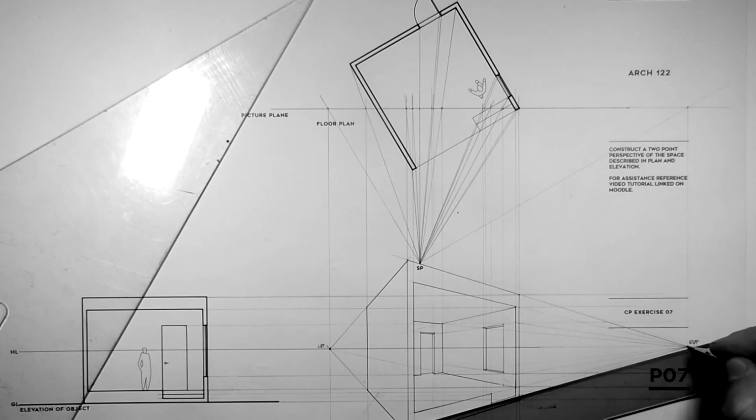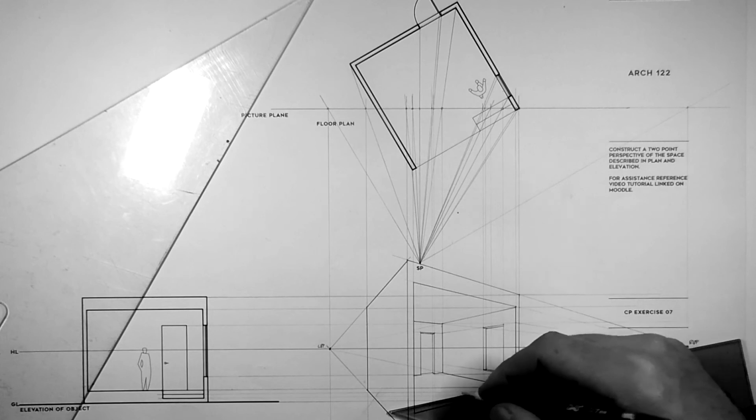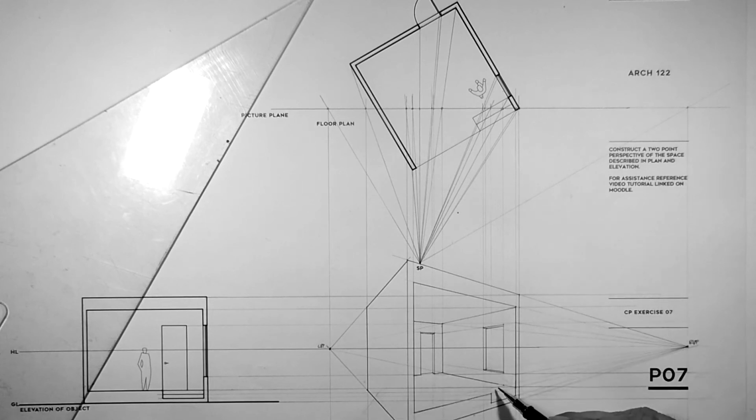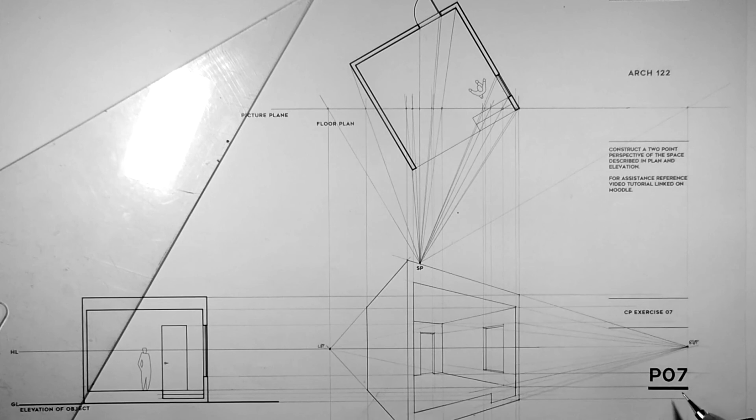So for those to meet, we can draw a line from our right vanishing point through that dot, and that construction line is going to define the back edge of the last step. We do that just a bit darker so you guys can see it. Okay.